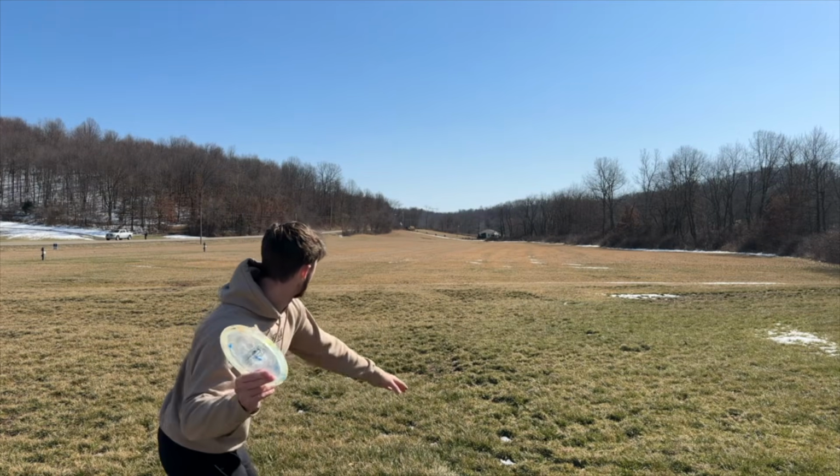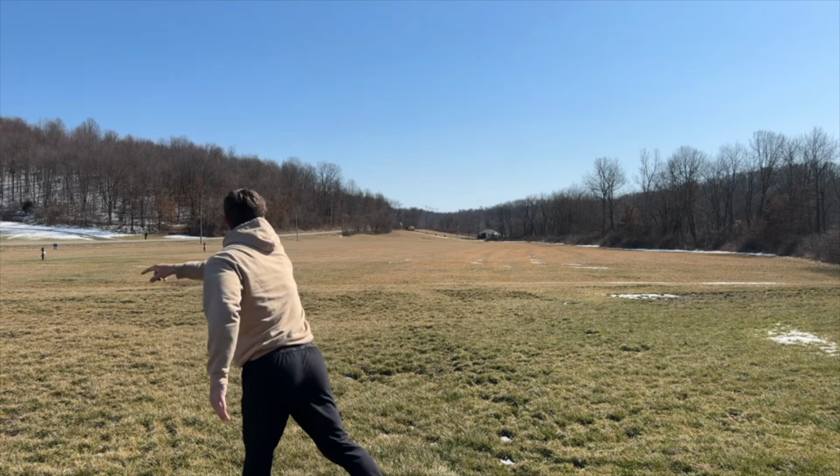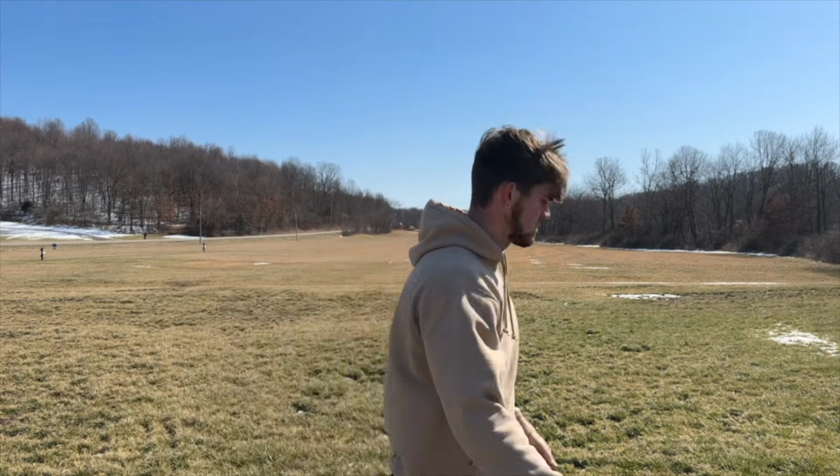Bring the disc back and lead with your elbow as you throw, keeping your hand facing up, and simply snap or flick your wrist to give the disc extra spin as it leaves your hand. And that is a forehand. Let's see that again from a couple angles.